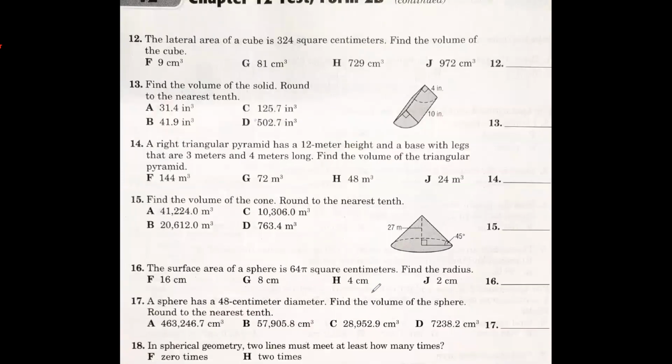All right, on this side, lateral area of a cube is 324 centimeters. Find the volume of the cube. All right, again, we have a cube. So since we have a cube, how many sides does the cube have? 6 sides. How many of those would be lateral area? Well, lateral area is everything but the bases, right? So you're gonna have 2 that act as bases, the rest are lateral area. So on here, this is the lateral area of the cube, which makes up 4 of our sides.